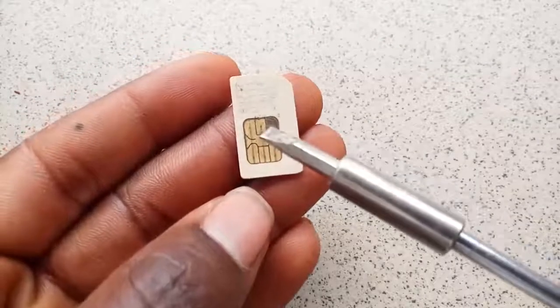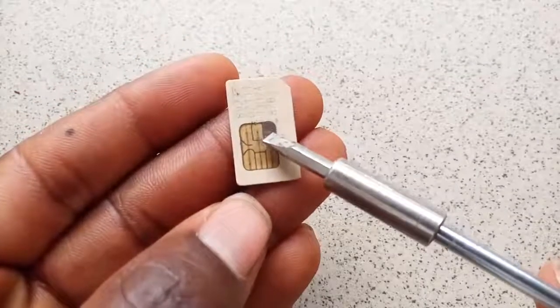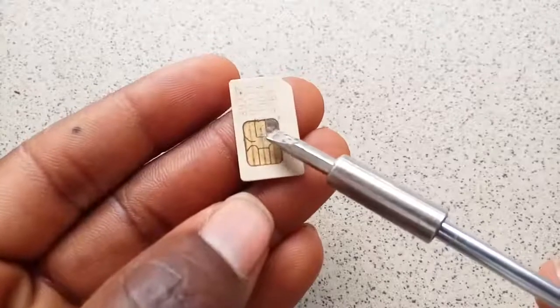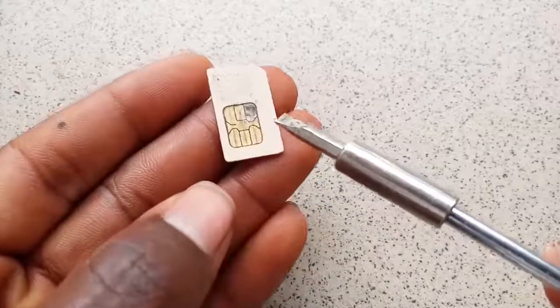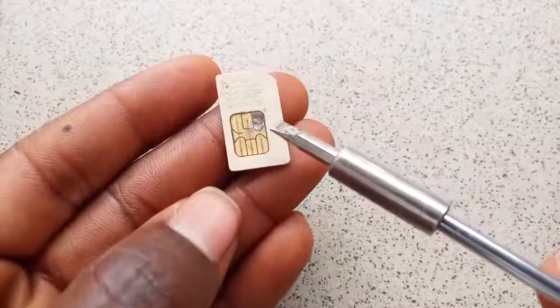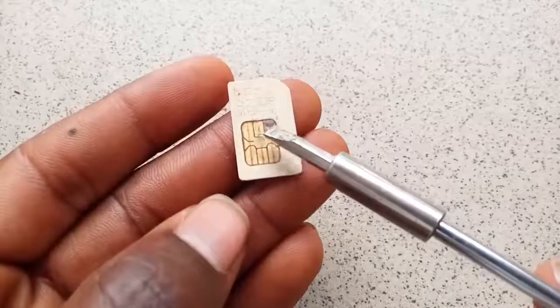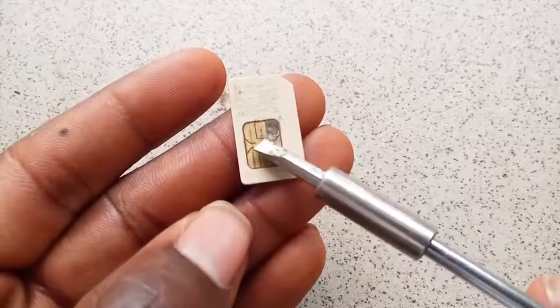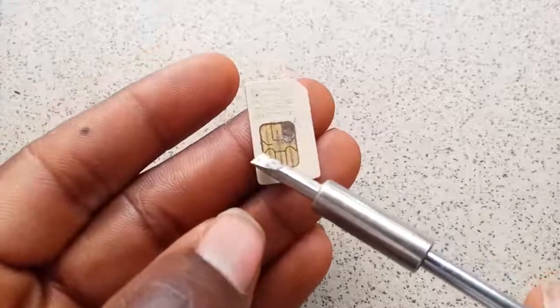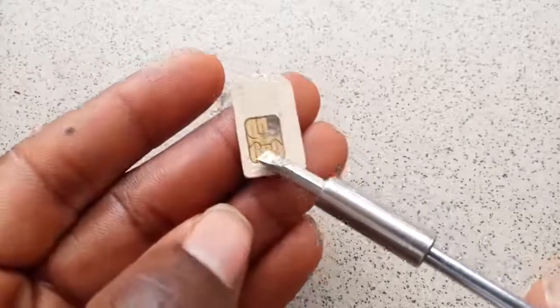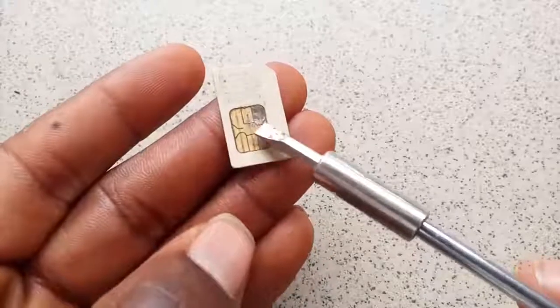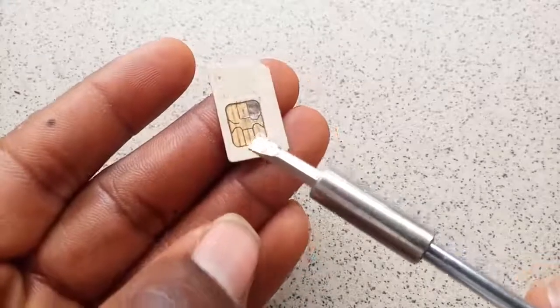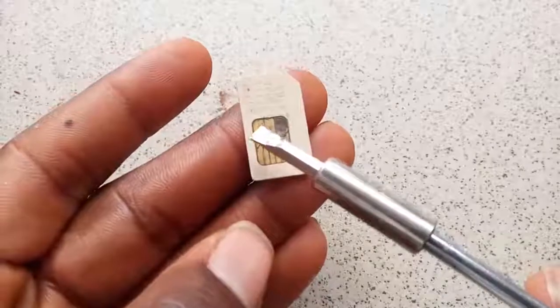I cannot just recommend you to go and scratch this part and it will give you. No, because I don't know the type of SIM you are using, because SIM cards are of different designs, different sizes. So I just want you to take the one that you are using, count the number of partitions the SIM is divided into, go into the market, and buy 6 of the SIMs. Say how many partitions do you have? 8 partitions.